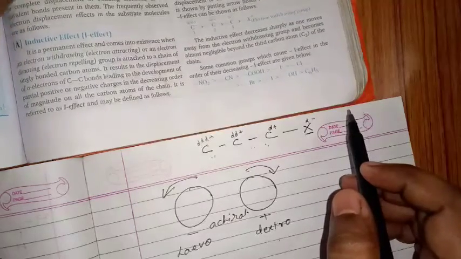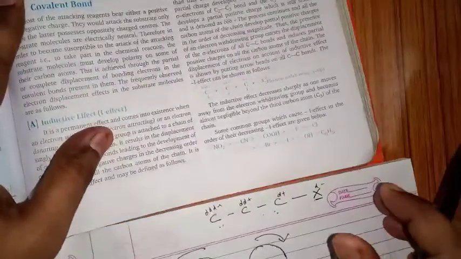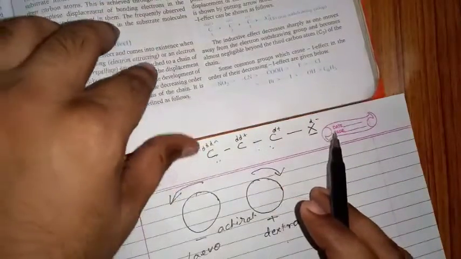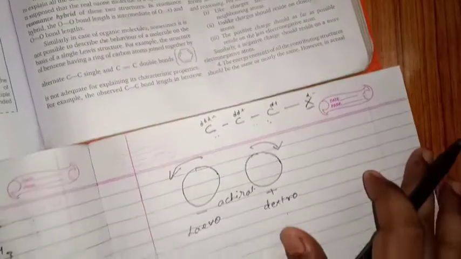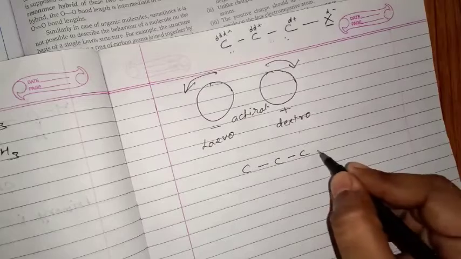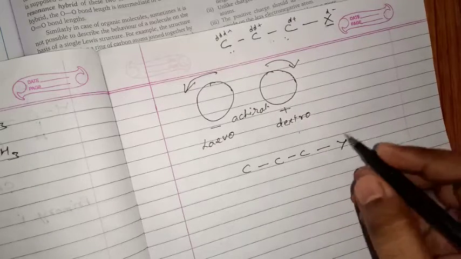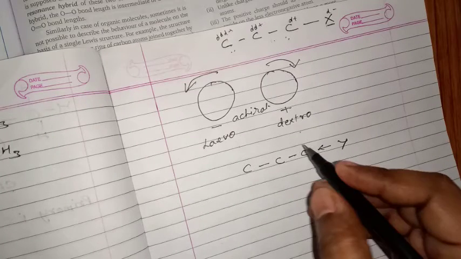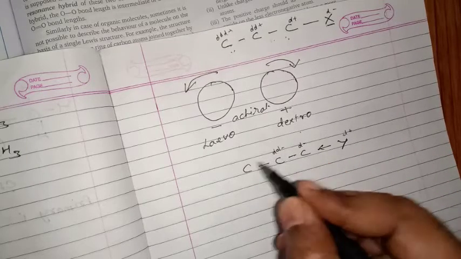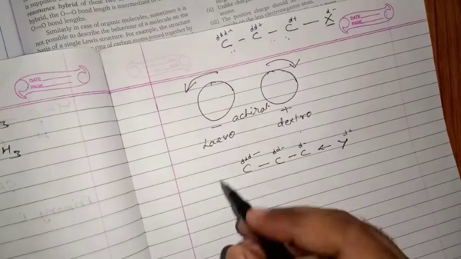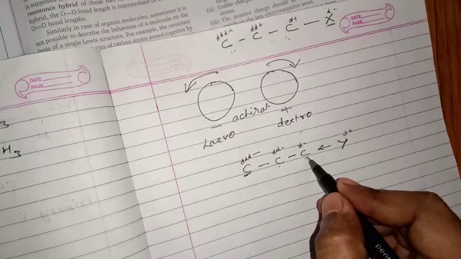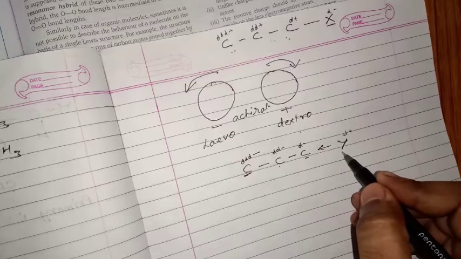This is called the minus I effect, when carbon develops a positive charge. Similarly, consider when carbon develops a negative charge. Again, carbon with one element attached to it, say Y, which is an electron repelling group, so it pushes electrons towards the carbon and the carbon develops a partial negative charge. The partial negative charge decreases along the chain. This one has the least negative charge, then a lesser negative charge, then the more negative charge here.